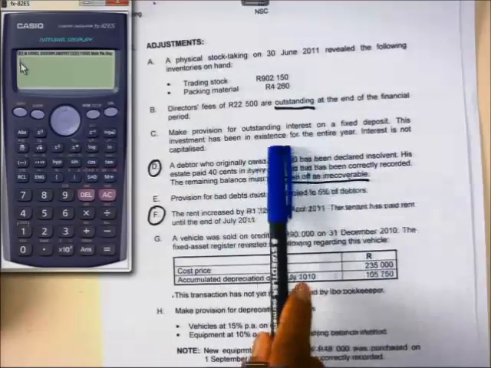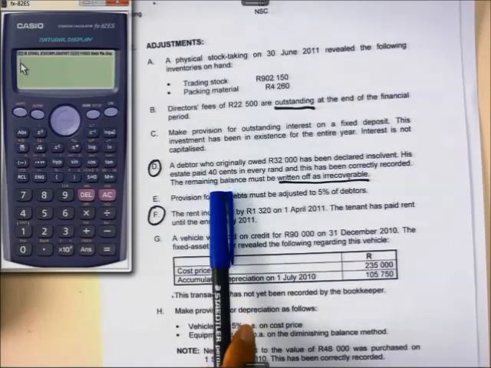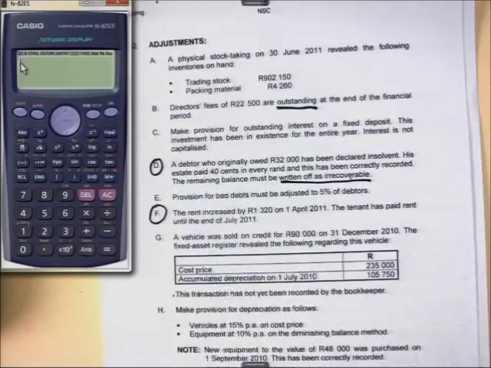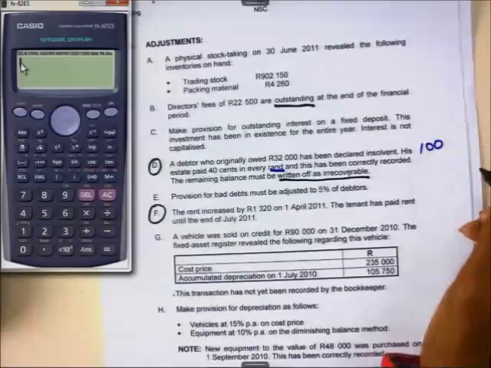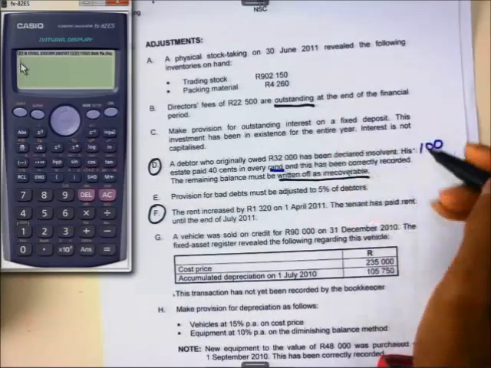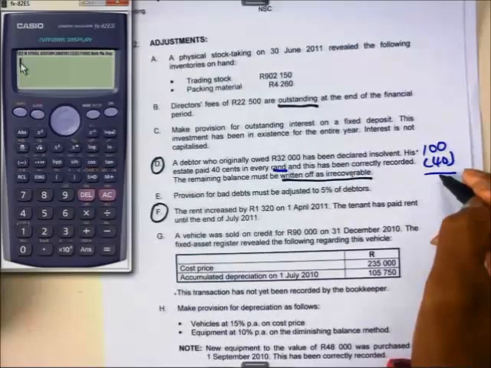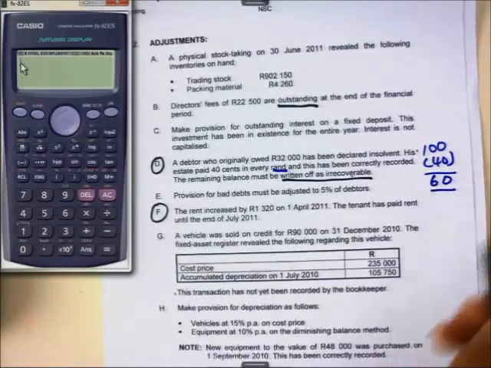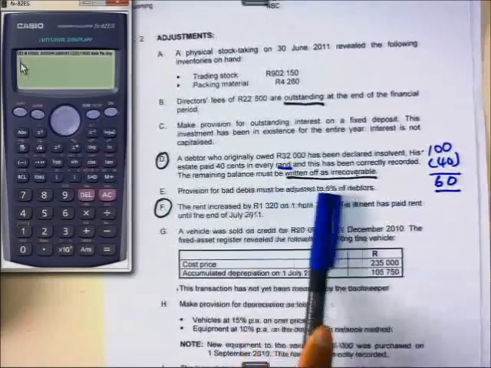It means out of the 32,000, only 40 cents in every rand was paid. So you must check there, every rand. In a rand we have how many cents? We have 100 cents in a rand. But how much was paid? His estate paid only 40 cents in a rand. So we are left with 100 minus 40 equals 60. It means we are left with 60 cents. That is the remaining balance that must be written off.